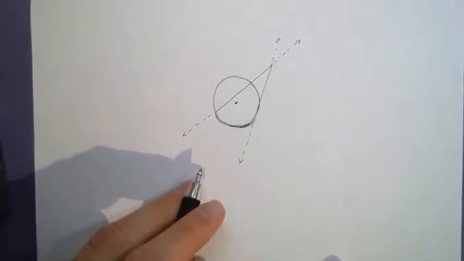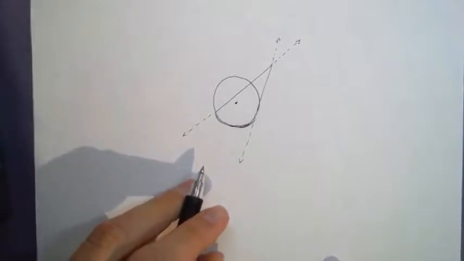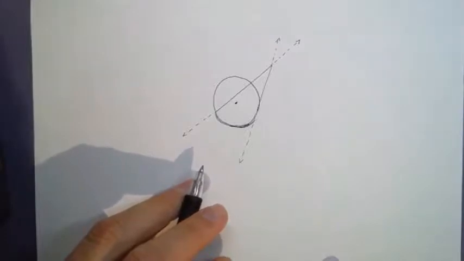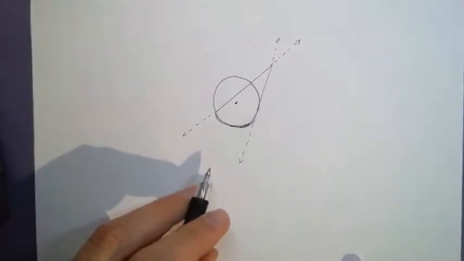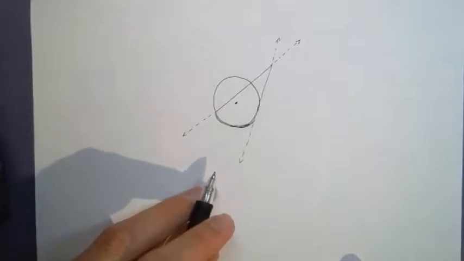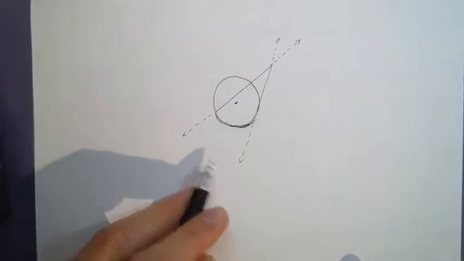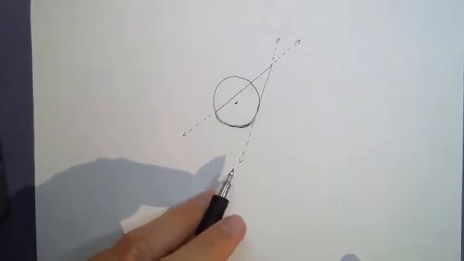I'm going to look at an example of a secant tangent product theorem. This is found in our Common Core 2 packet, section 4, and page 54 talks about this. You see this introduced and problems will follow.